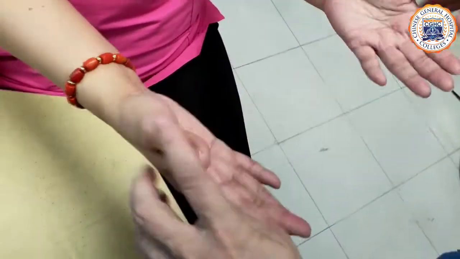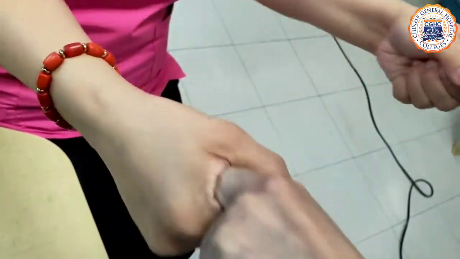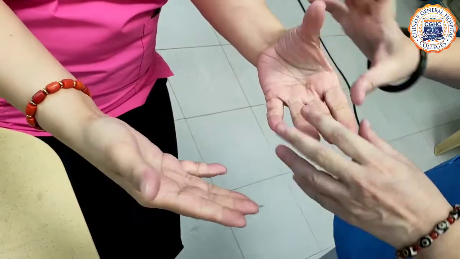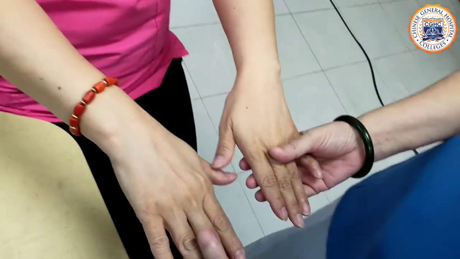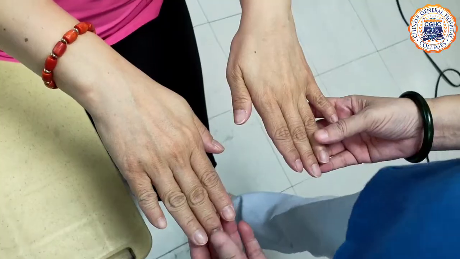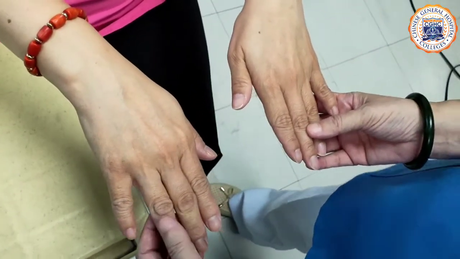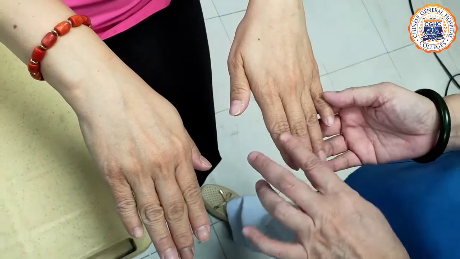Okay. Ma'am, hawakan niyo yung aking kamay. Okay? So, as we can see, the fingers of my client are aligned. There is no discoloration. There are no deformities or growth on the joints.